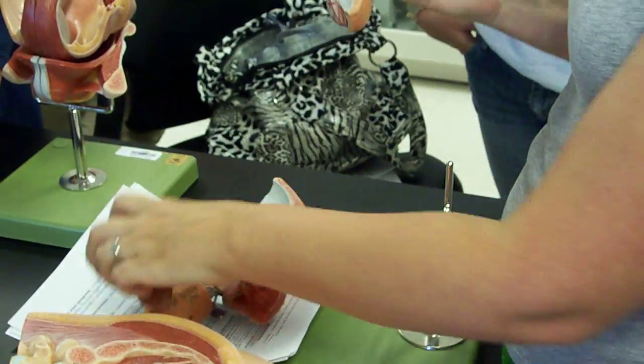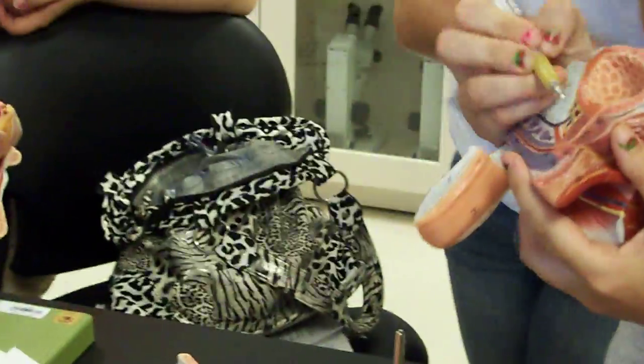Penis. Okay, well, I took them apart. So many puns, but we're not going to go with them.